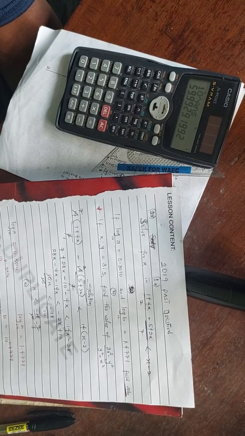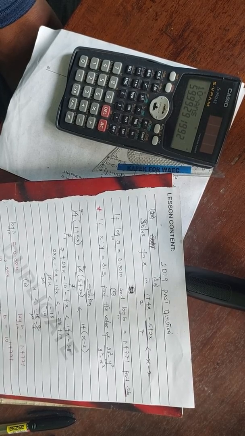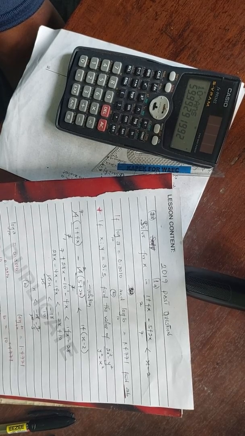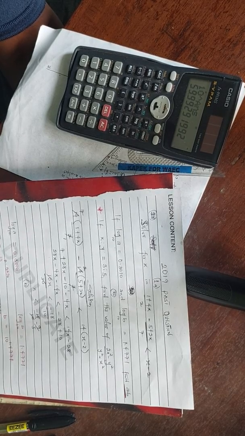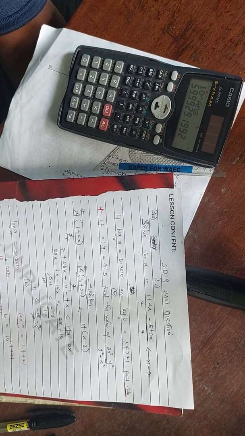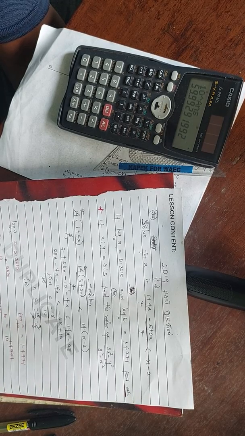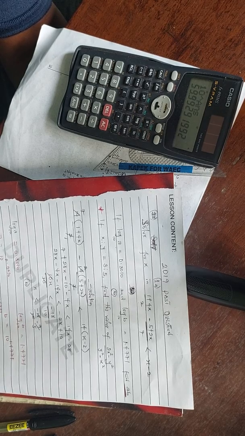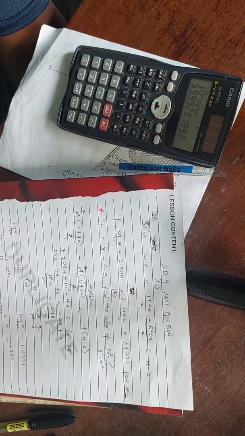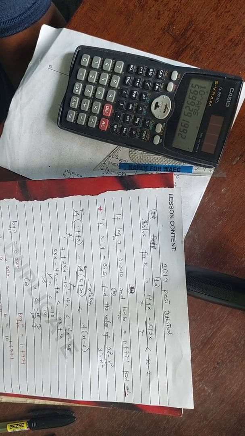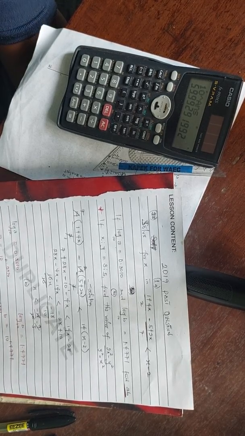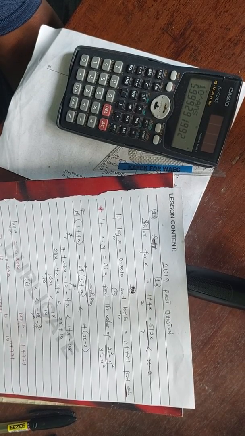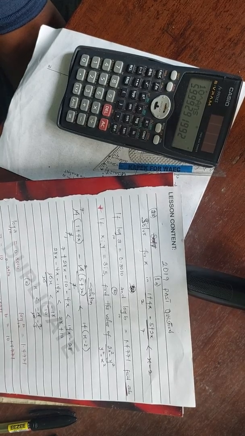What do I mean? I write x upon y, that is x ratio y, that is 3 ratio 5, which means 3 over 5. And this implies what? If you make x the subject of the formula here, you have 5x equal to 3y. And that implies that x can be equal to 3 over 5 y. If you make y the subject of the formula too, it implies also that y can be equal to 5 over 3 x.